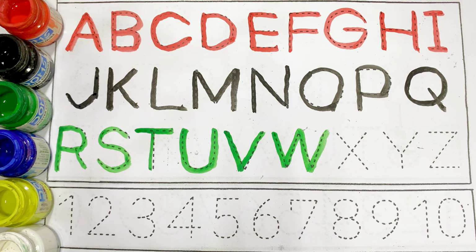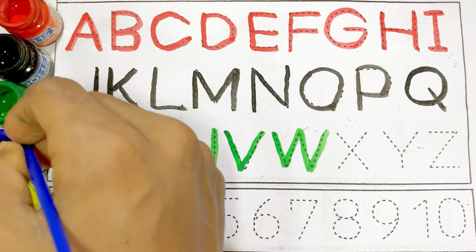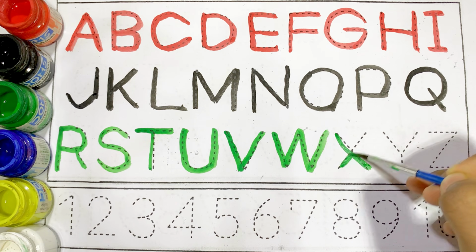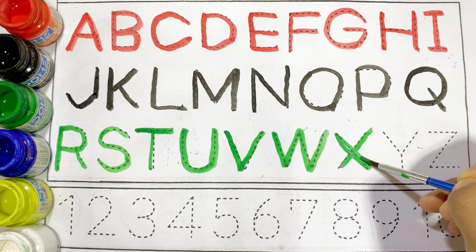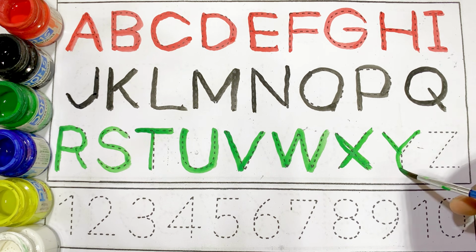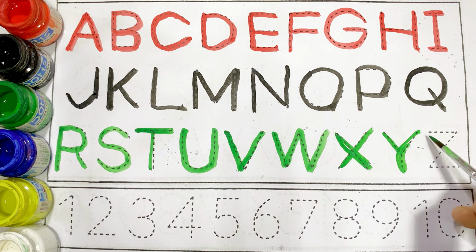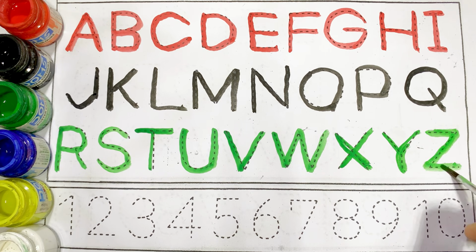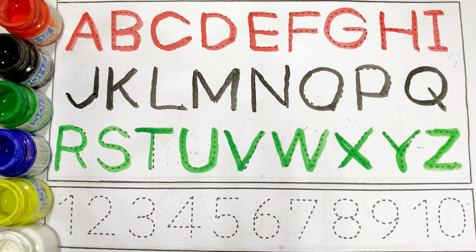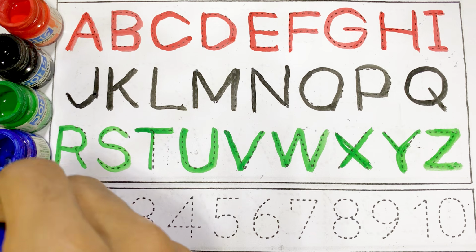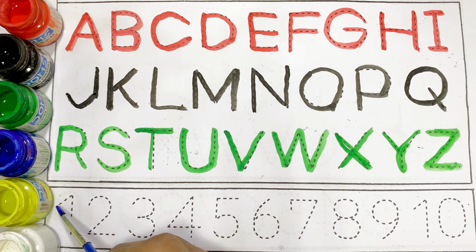W. W for whale. X. X for xylophone. Y. Y for yo-yo. Z. Z for zoo. Now you draw numbers. And first you draw 1 and use blue color.